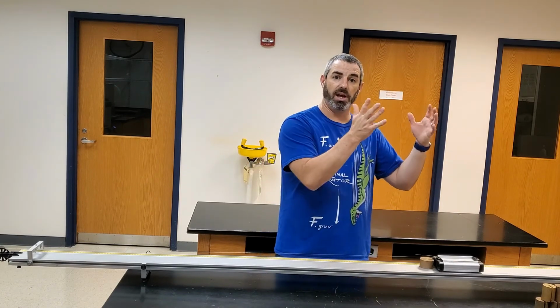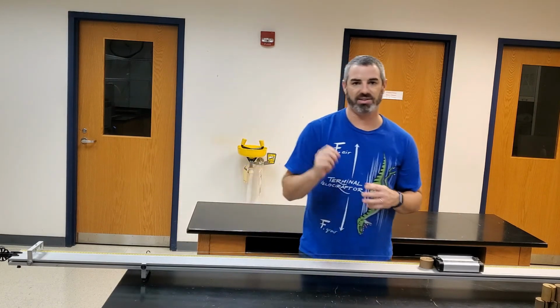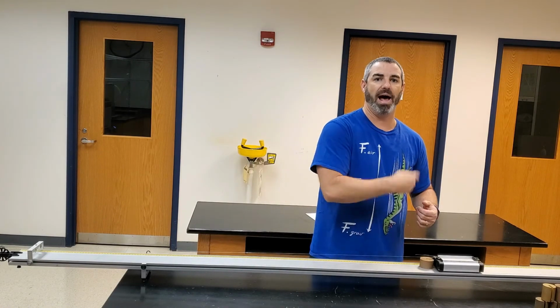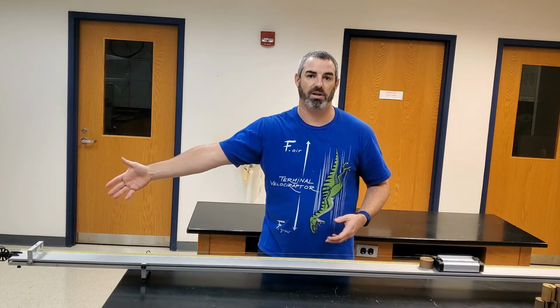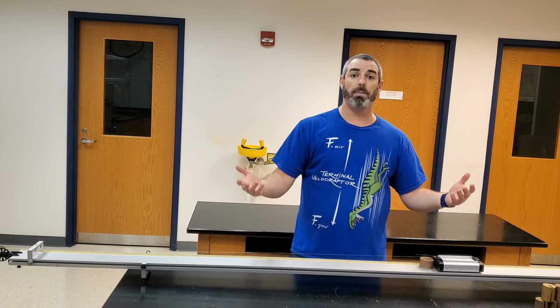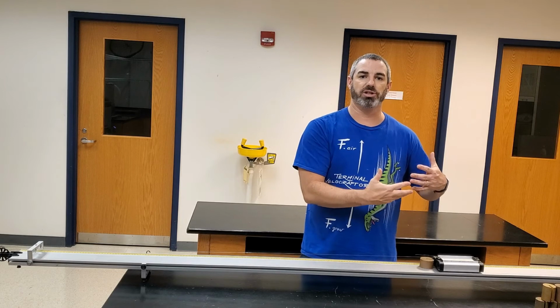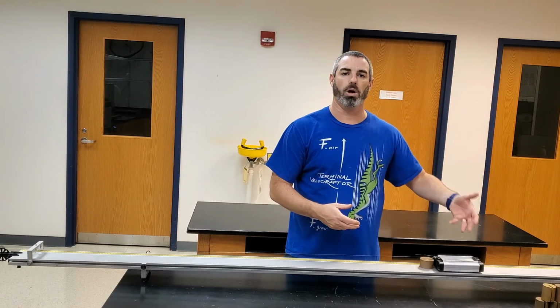The other sets of groups are going to change the mass of the system, but keep the weight of the hanger exactly the same. So in that case, we're just going to keep adding mass to the car. That way, if there's more mass added to the car, the weight of the hanger stays the same. So we're going to make a hypothesis for each of those. Whichever one you have, go ahead and pause the video and make a hypothesis statement as to how you feel the acceleration is going to change, based on changing the weight of the hanger or the mass.